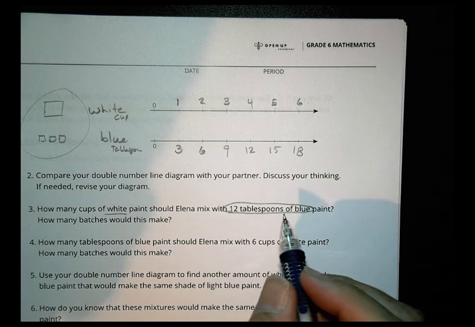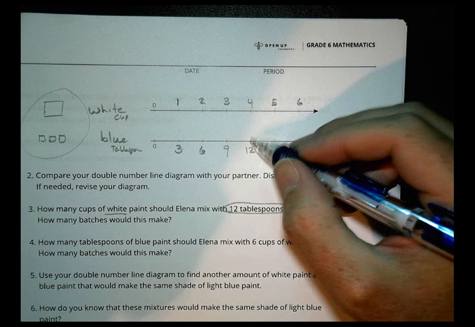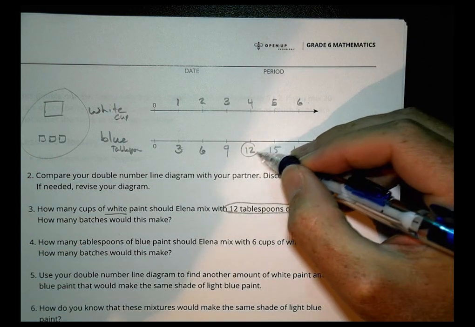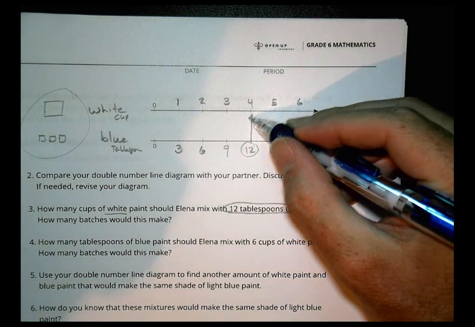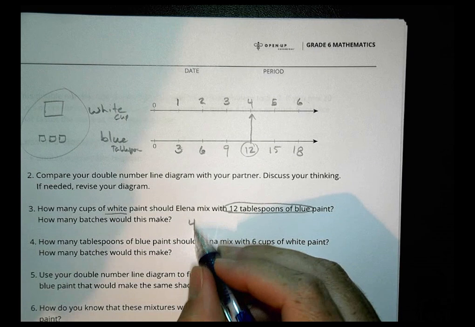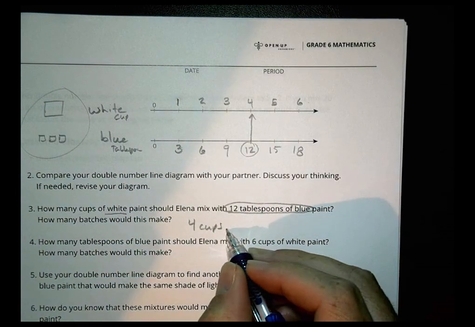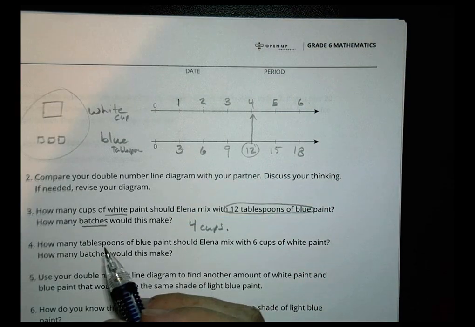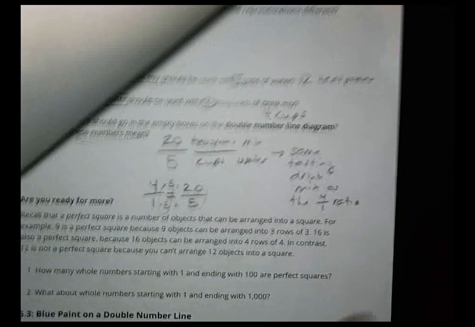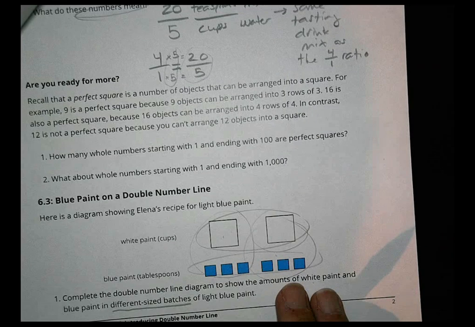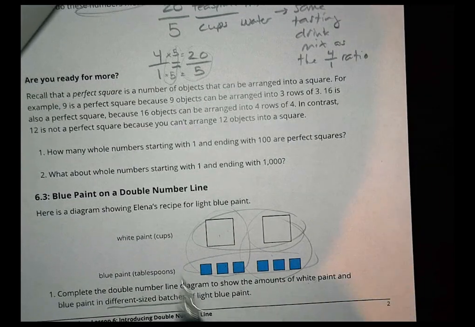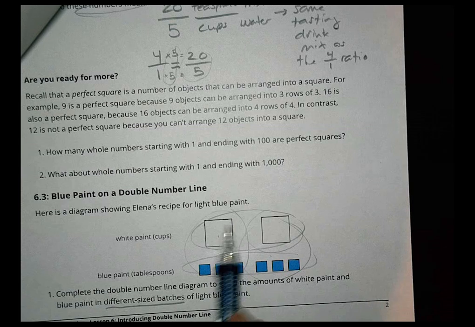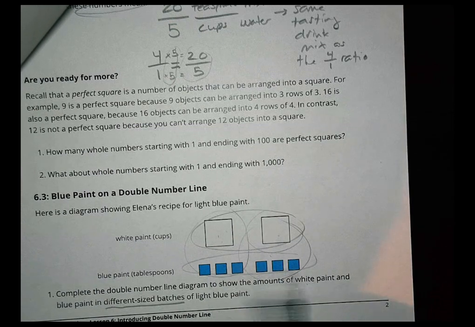All right, so 12 tablespoons of blue is right here. Here's 12 blue. So how much white would she need? We would say 4 cups. Now the second question is, how many batches would that make? Now in our case here, we have to go back, and the diagram shows us that the recipe for blue paint is 2 of this and 6 of that.